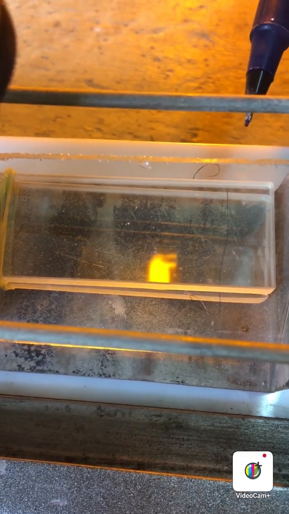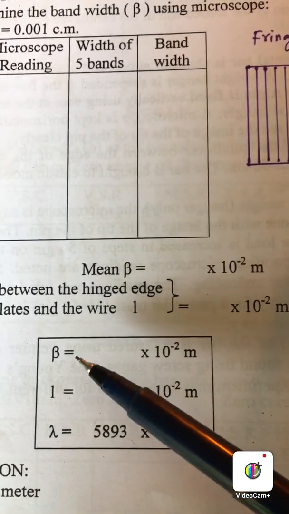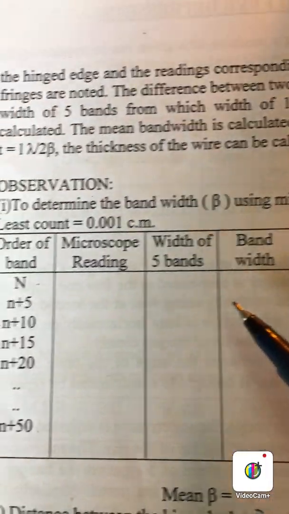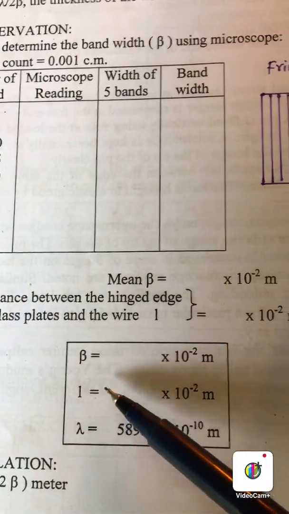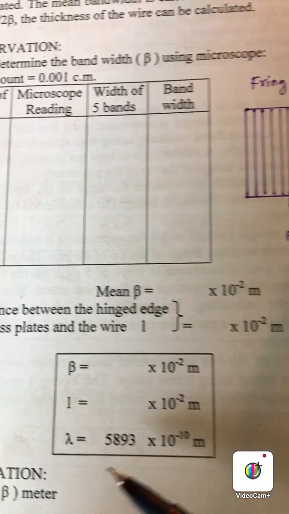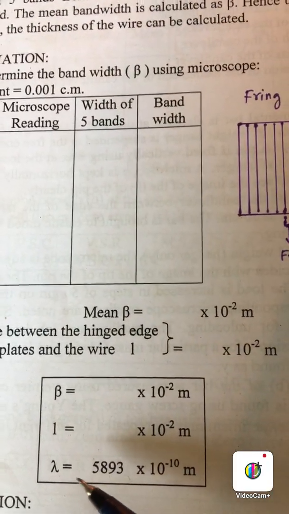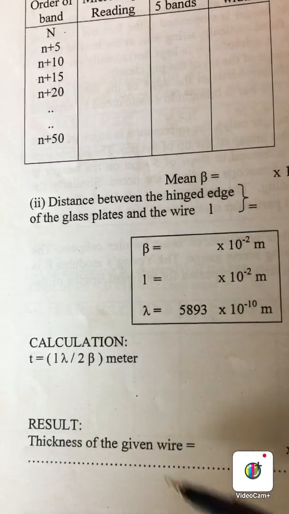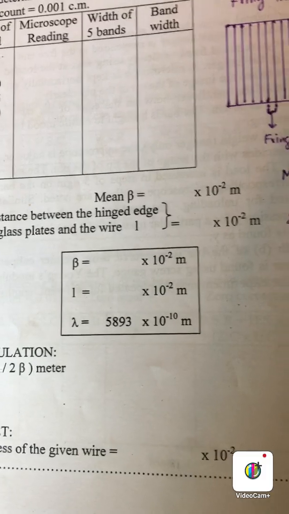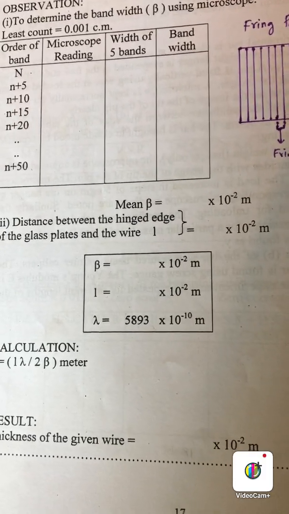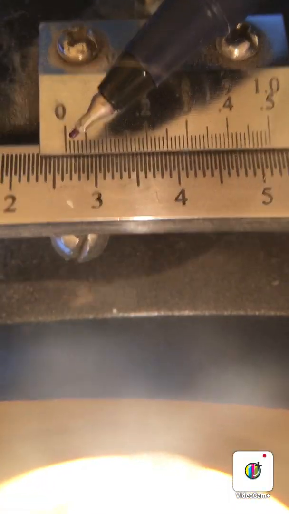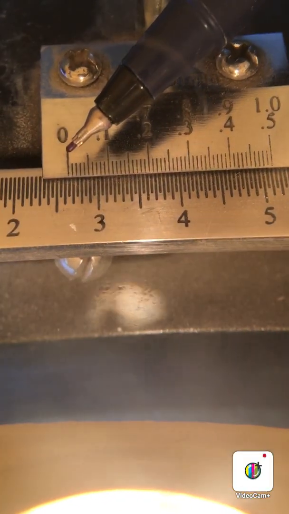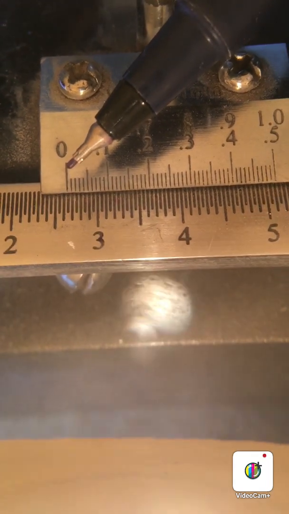Now the difference between L1 and L2 in the microscope readings will give you L. Now using the bandwidth beta we have calculated from this tabulation, the length L from the L1 and L2 readings, and lambda, the wavelength of the sodium vapor lamp, that is the yellow line, you can calculate the thickness of the given wire using this formula, and you can display the result, that is the thickness of the wire in terms of 10 to the power minus whatever the answer comes in meters. Alright, that is how to take the reading in the microscope, which I have explained.